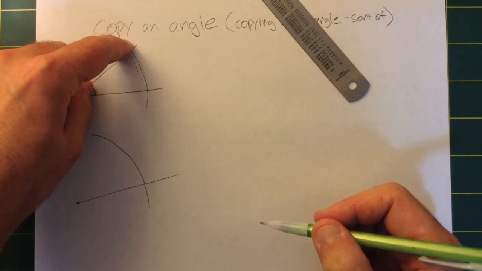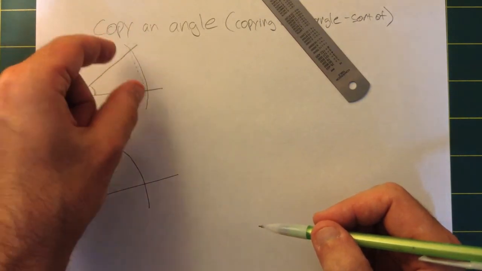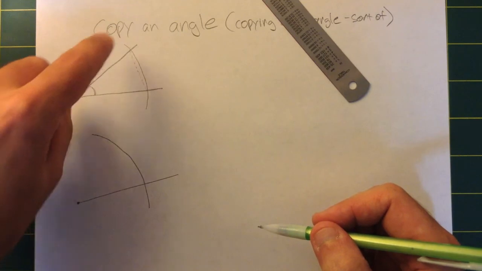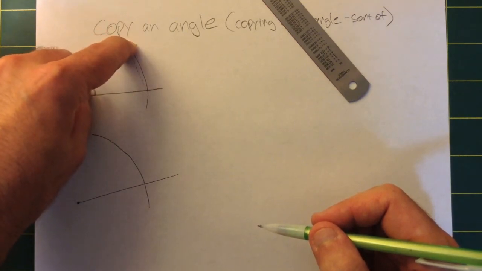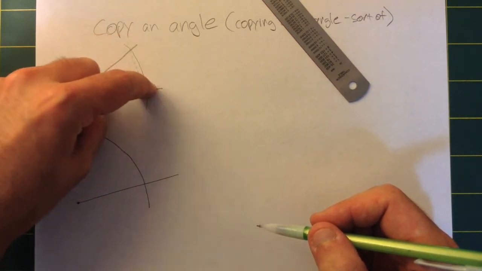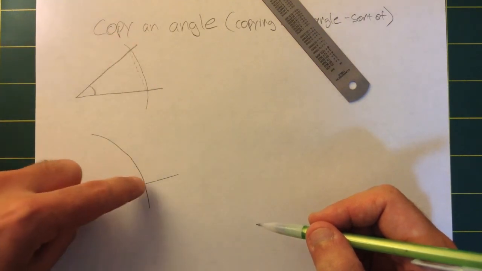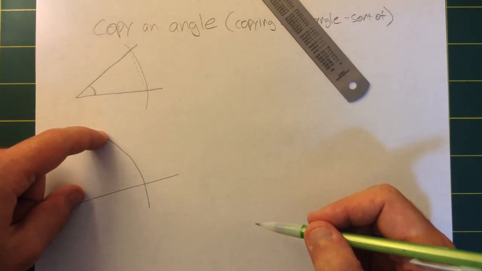Then, just like in the triangle copy, I go and measure another side. I'm not going to measure this side because I already measured it. It's the same as the first one. This one and this one are the same distance. So this one and this one are the same distance.